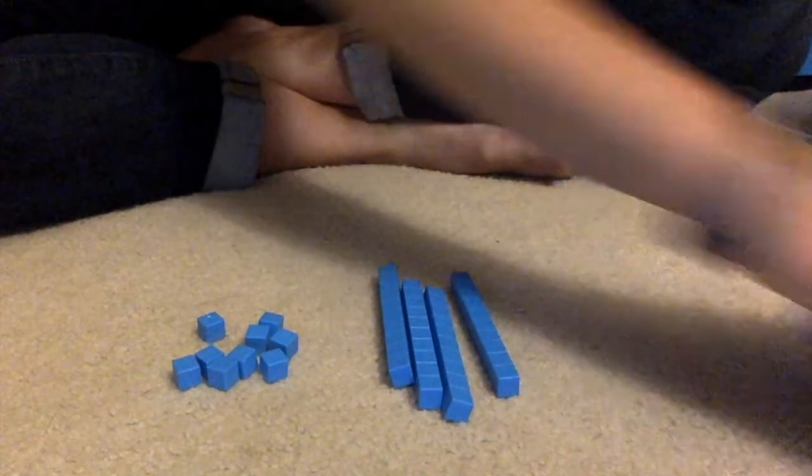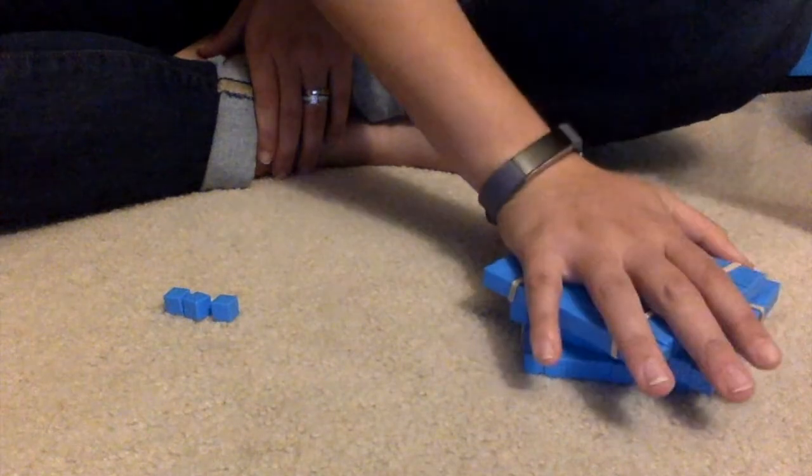Okay, so the number we originally started with was 303. So let's start with the ones place. We need 3 ones, so 3 units right here. 303. There was a 0 in the tens place, so we need absolutely no rods. We put those away. Now we need 300, so 100, 200, and 300. So we have 3 flats and 3 units. That makes 303.